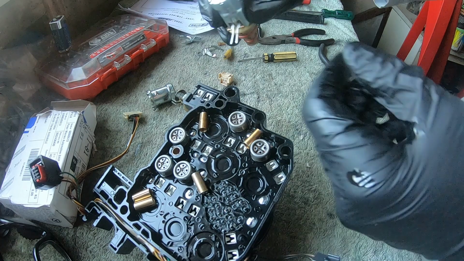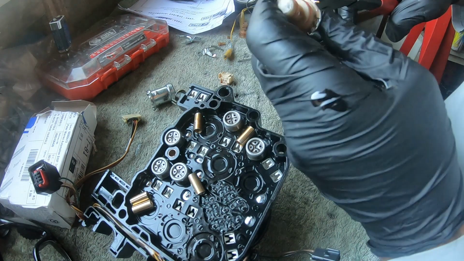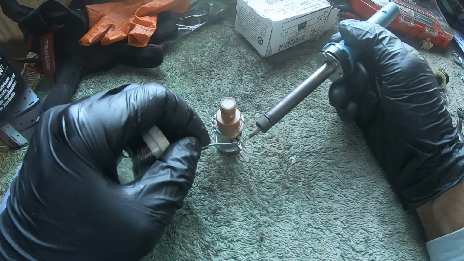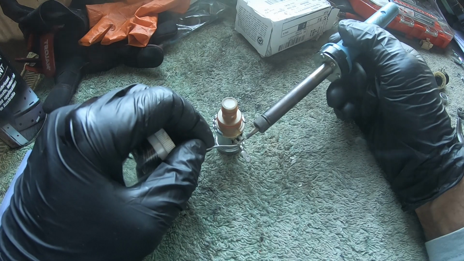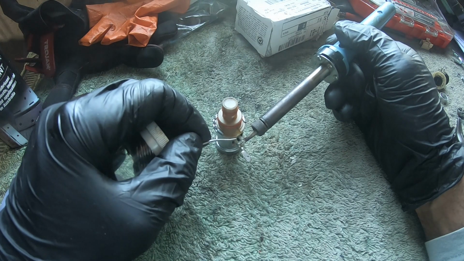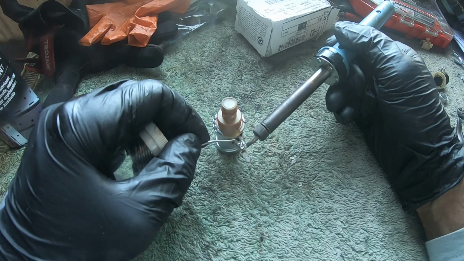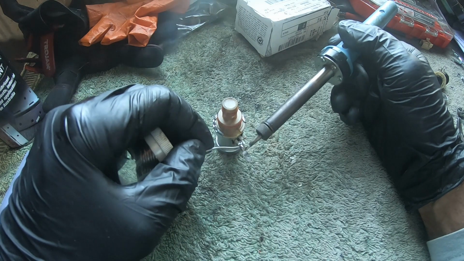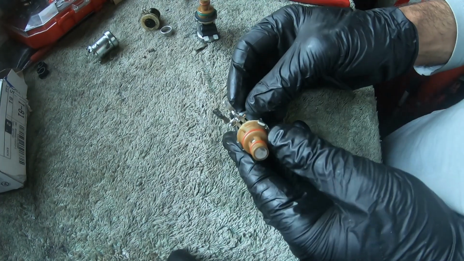I just need to spread those legs up a bit. So this is the final product.